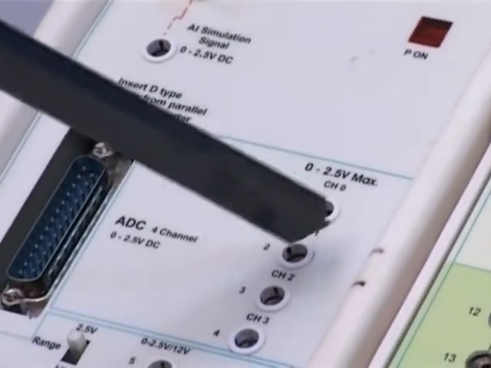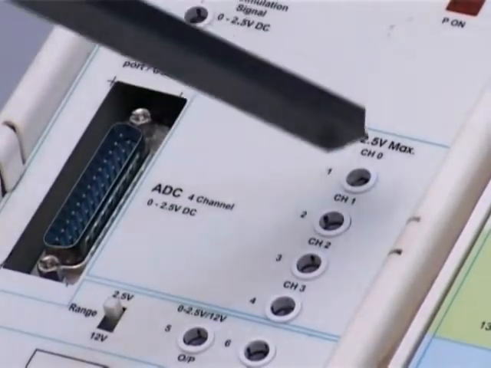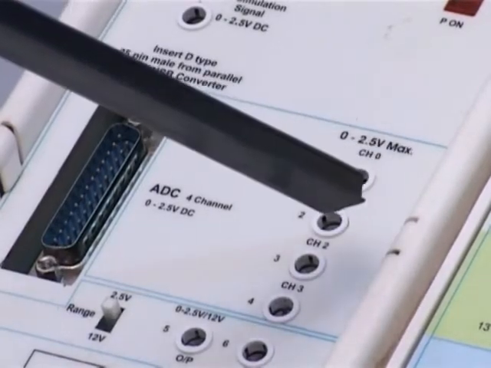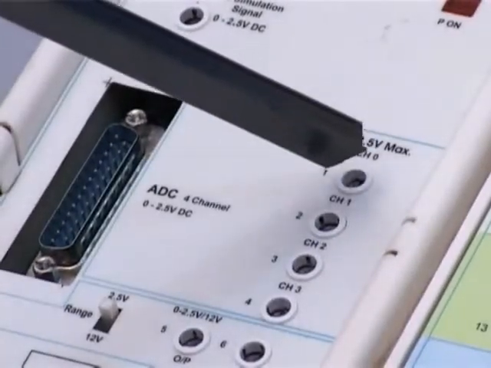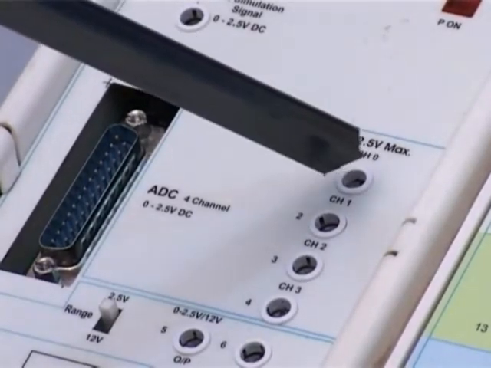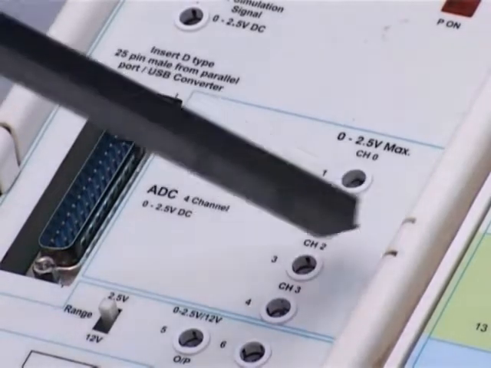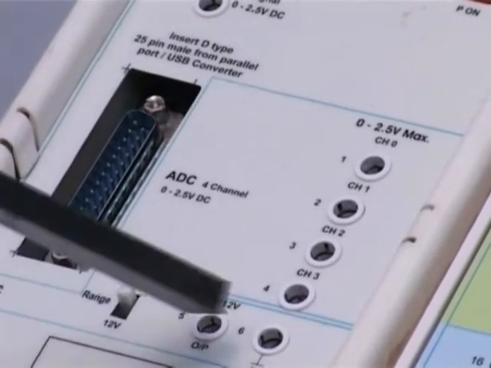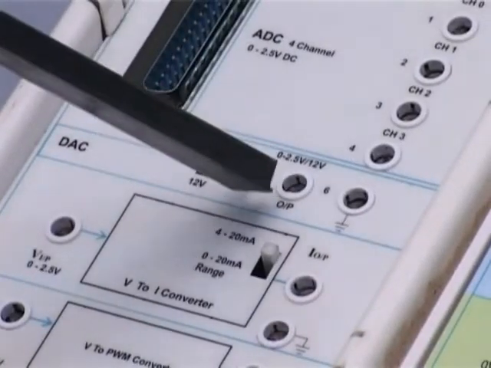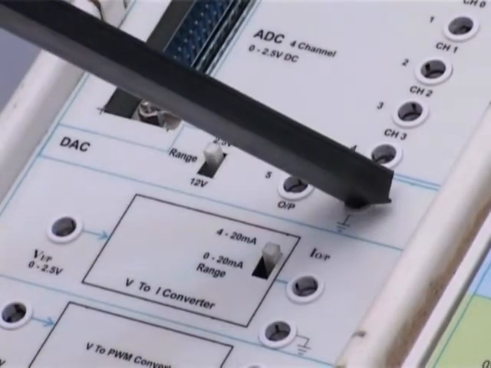These are 4 channels, analog input channels, channel 0, channel 1, channel 2, channel 3. You can monitor maximum voltage 0 to 2.5 volt on these channels. This is DAC output. You can select the range 0 to 2.5 volt or 12 volt, and this is ground.